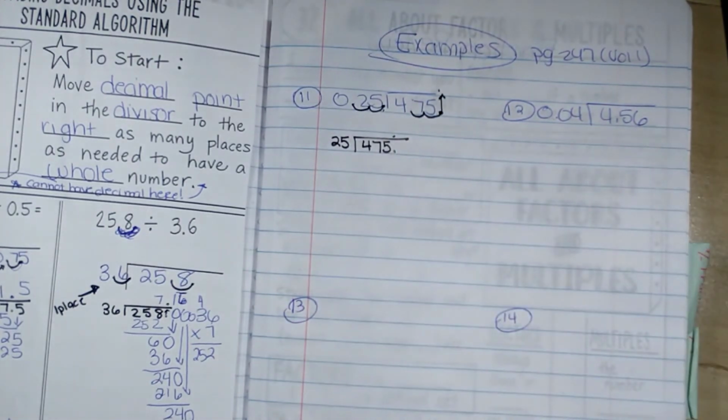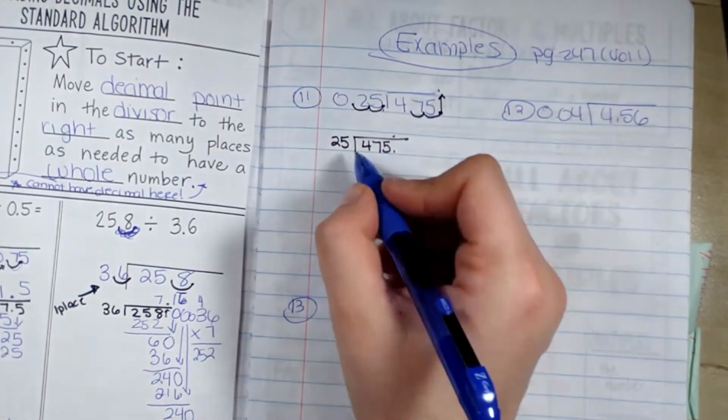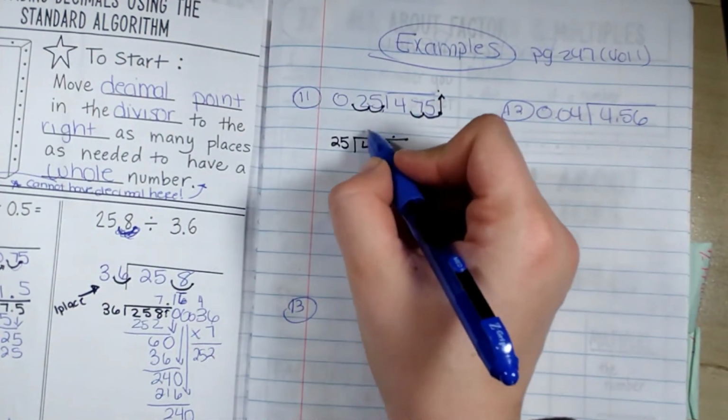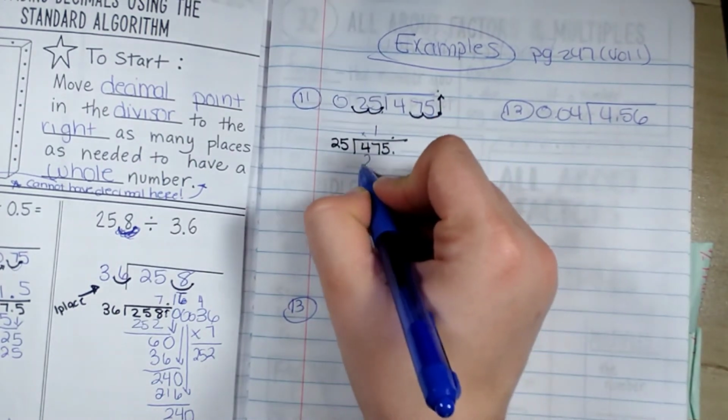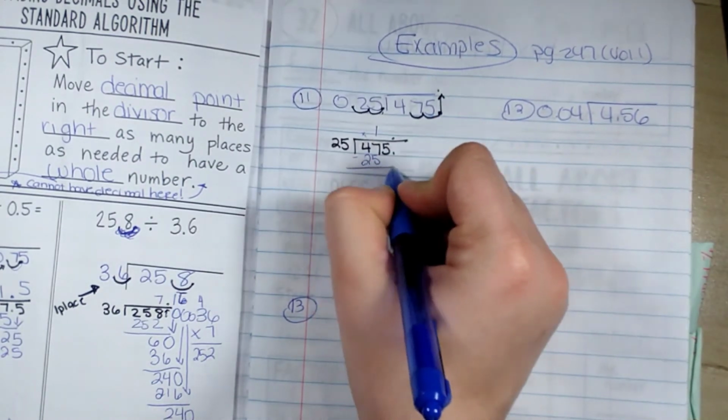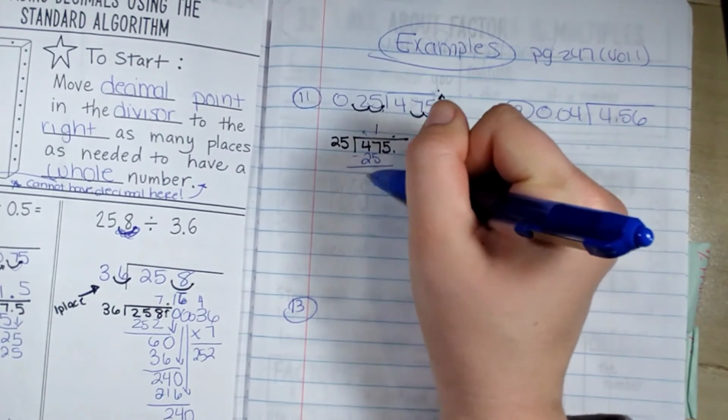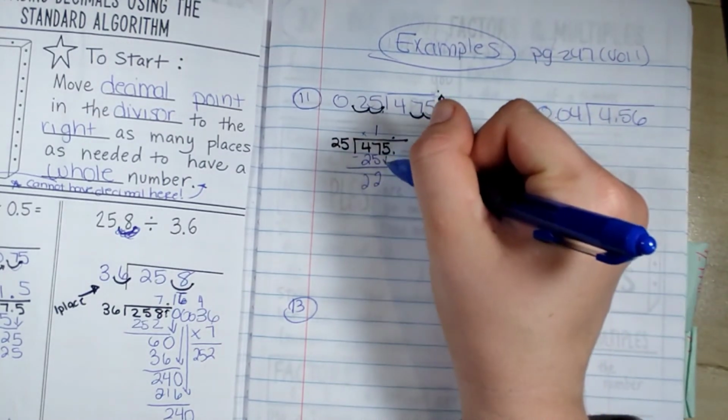So that is my problem that I'm going to solve. 25 does not go into 4, but it does go into 47. It goes in 1 time, which is 25. Bring down the 5.